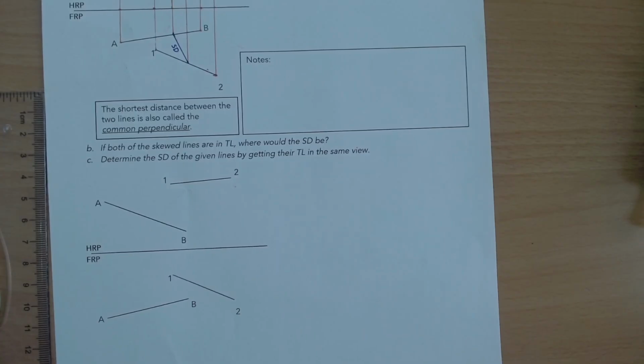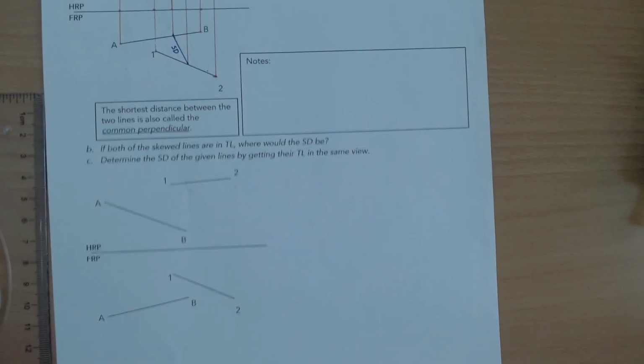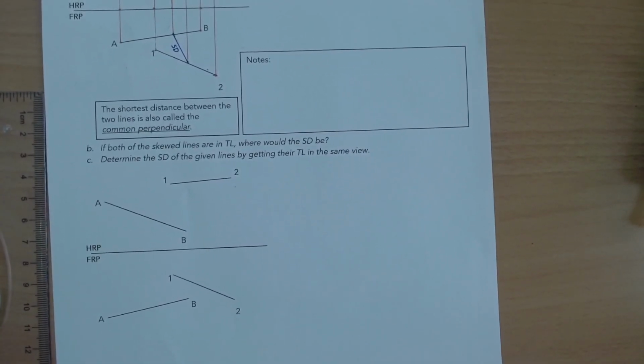Okay? So, in this technique hinges on that, parang property or theory na if we can find a way na gagawin nating true length parehas yung lines, where their apparent intersection is, that should be the location of the point of the SD that is shown in its point view. Okay? So, how do we do that? There are many ways to do this, pero the easiest way is what we call as the parallel plane method.